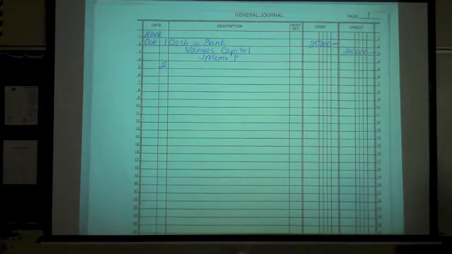Let's read the transaction. It says, on October 2nd, Krista Vargas took 2 telephones valued at $200 each from her home and transferred them to the business as office equipment. Memorandum 2 was our source document. First thing, what are the 2 accounts that are going to be affected? The first is office equipment and the second is Krista Vargas.